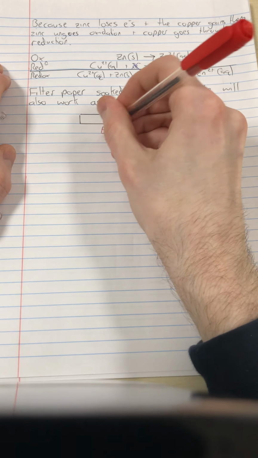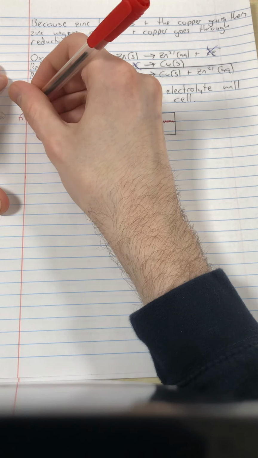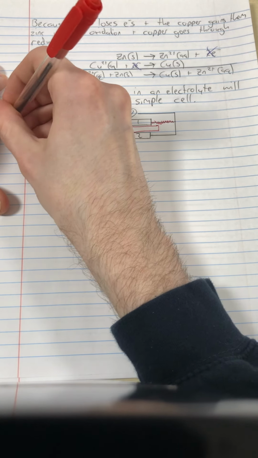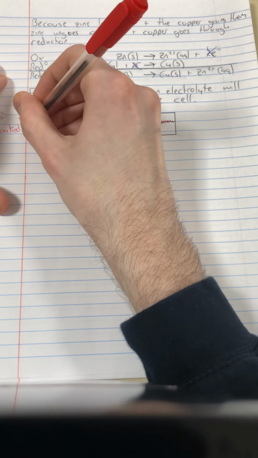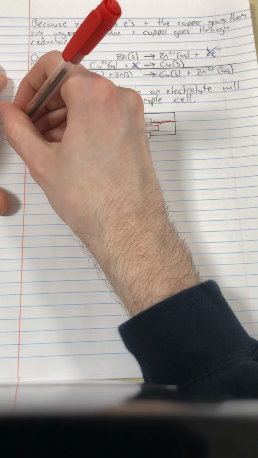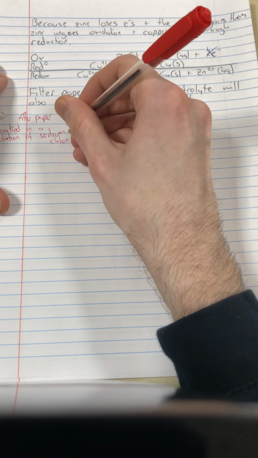So that is our filter paper soaked in a solution of sodium chloride. That also works as a simple cell.